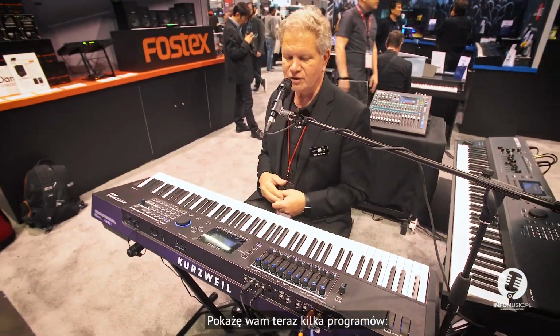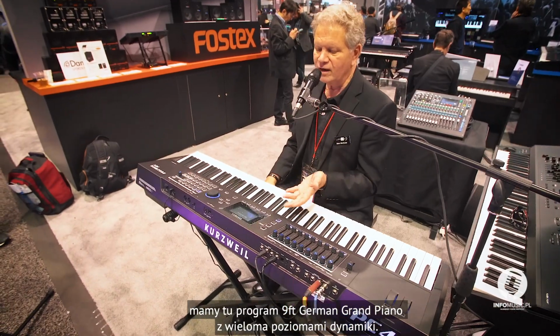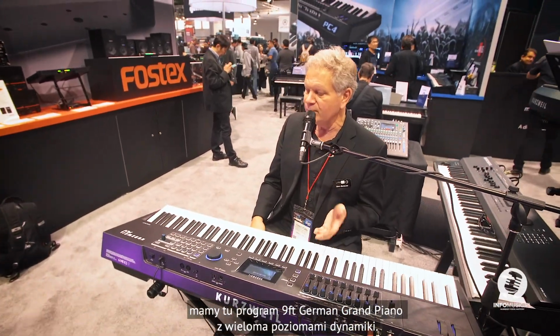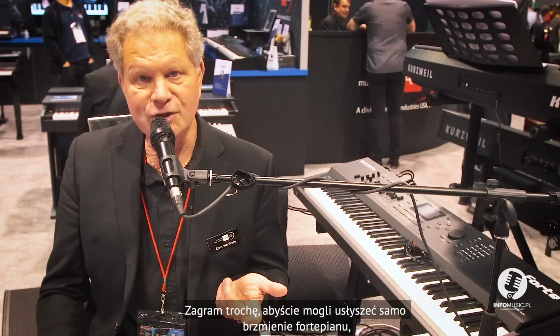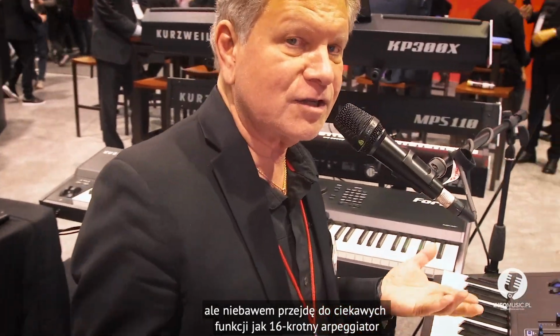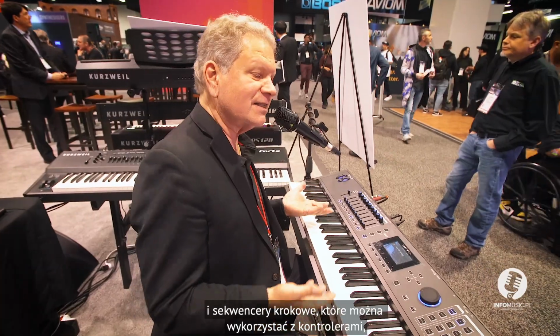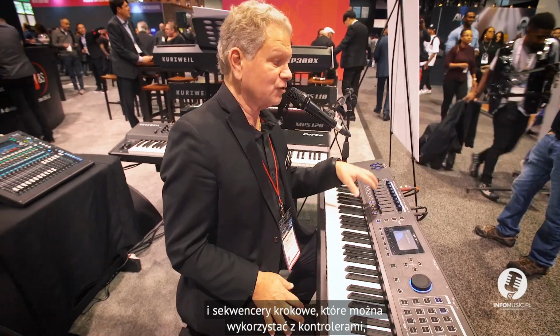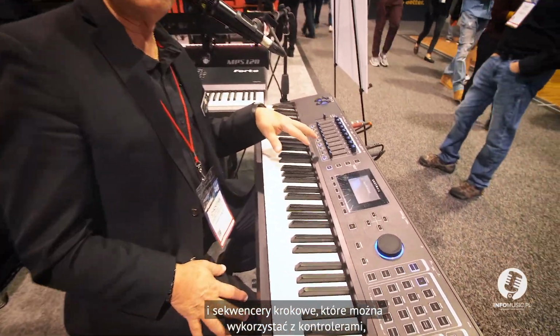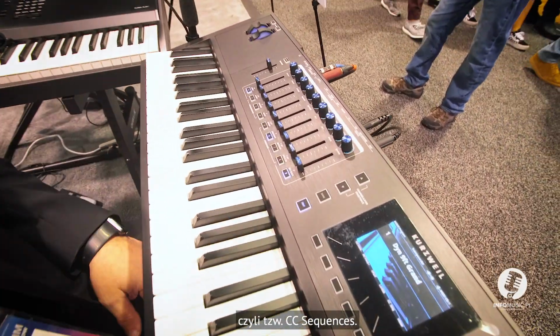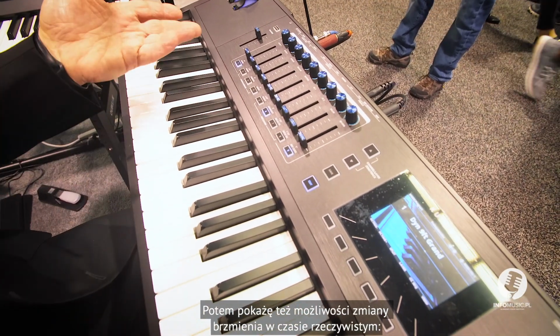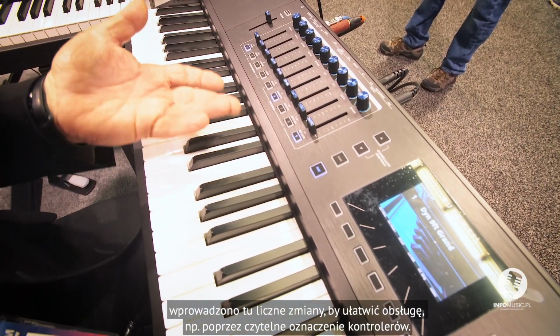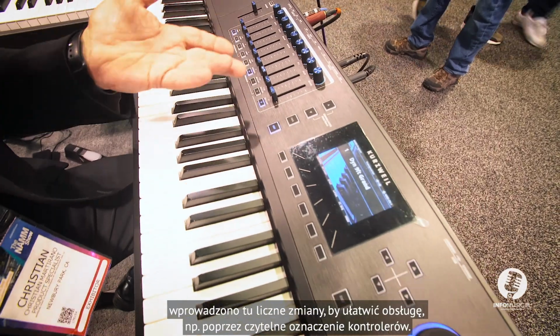So anyway, I'm going to show you some programs. We have a 9-foot German grand piano, multi-dynamic level. I'm just going to play a little bit for you so that you can hear a little of the piano, but then I'm going to work into some of the cooler things like the 16 arpeggiators, the 16 step sequencers that you can actually apply to your controllers called CC sequences, and then do a bunch of stuff with the real-time controls. They've done a lot to make it easy to operate by labeling the controls.